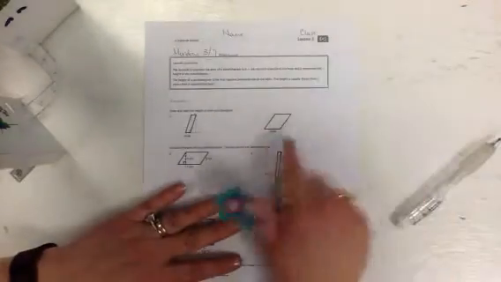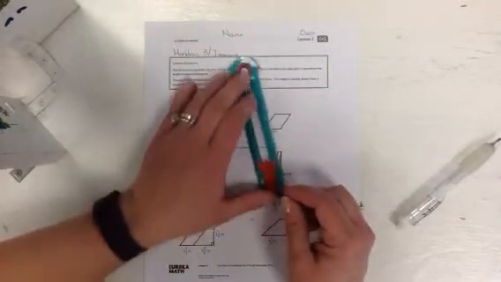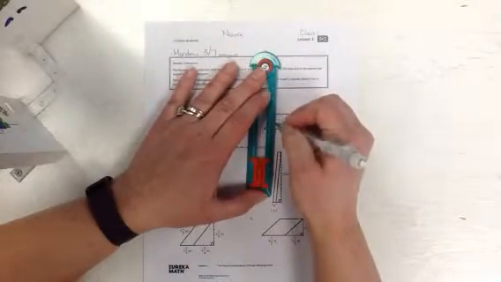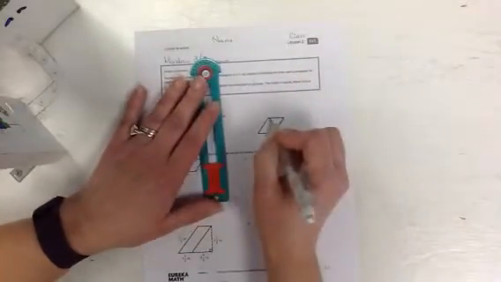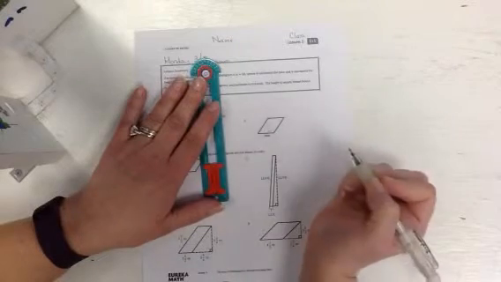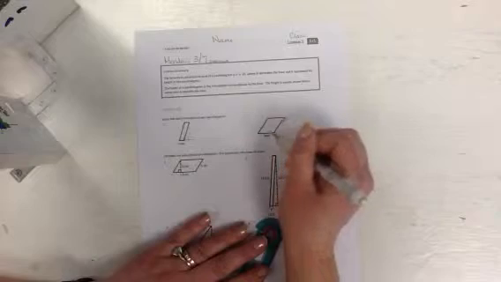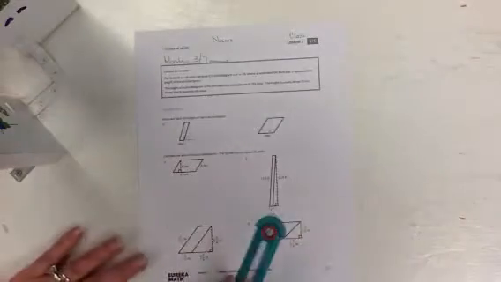So let me show you again on this one. I'm just going to eyeball it today, since precision would mean having to use a protractor, and say here's my 90-degree angle. So here would be my height or my altitude, which is perpendicular to the base.